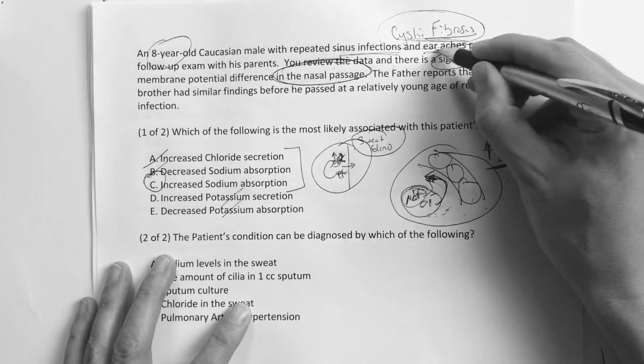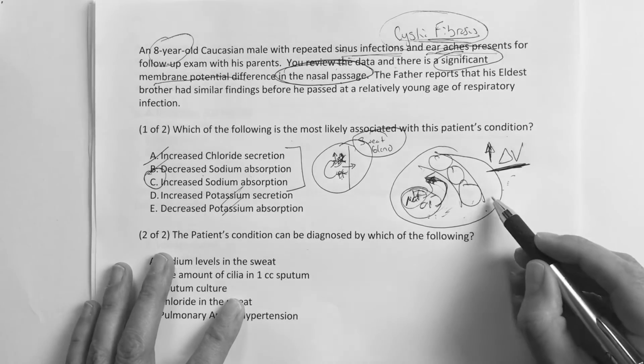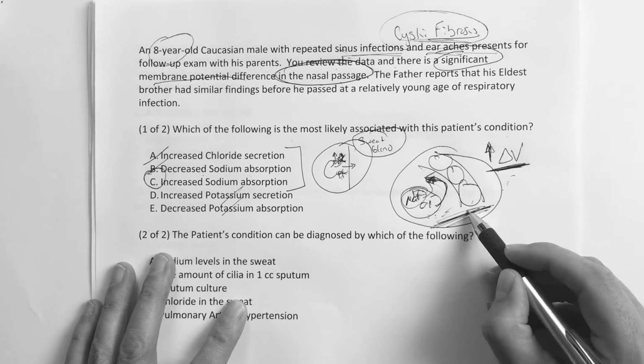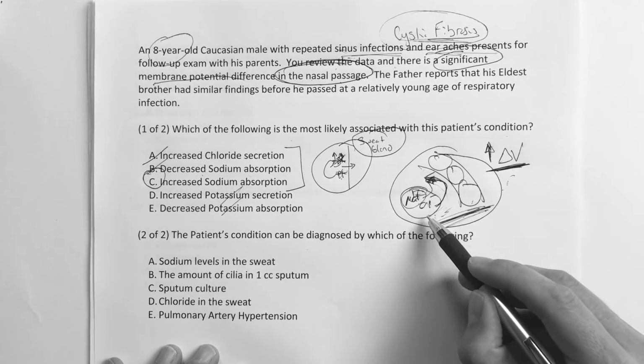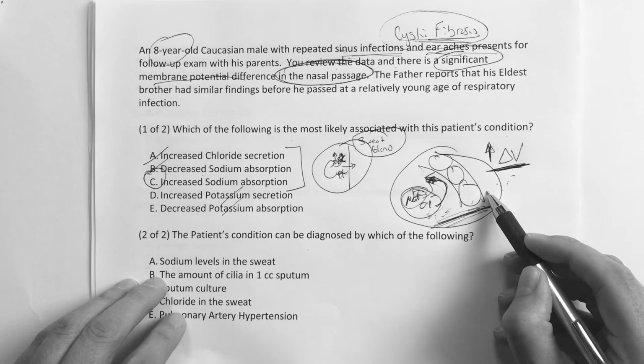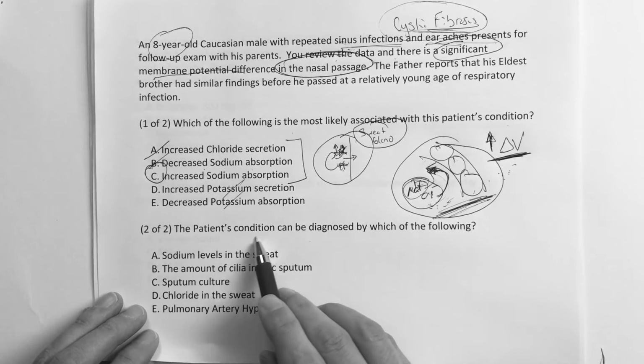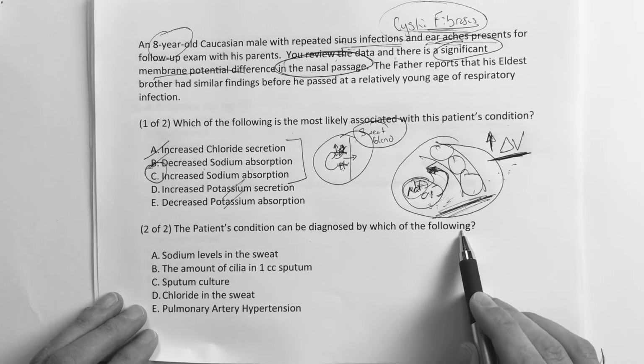They're saying there's a significant membrane potential difference. So I knew I was right here. Okay, again, it's the difference between the ions on the inside versus the outside. All right, the patient's condition can be diagnosed by which of the following?